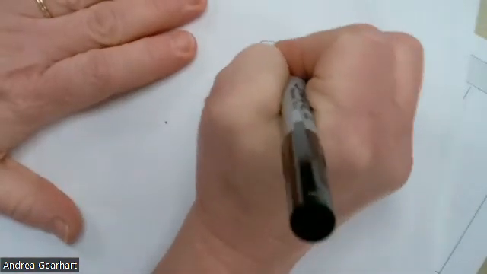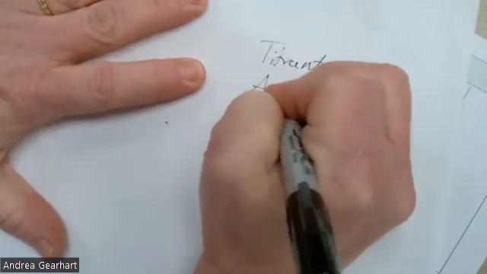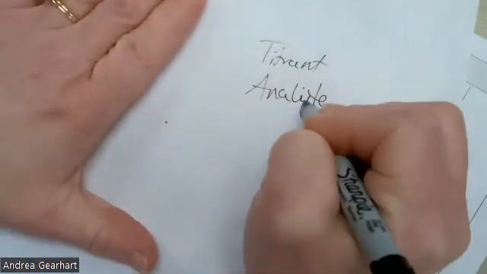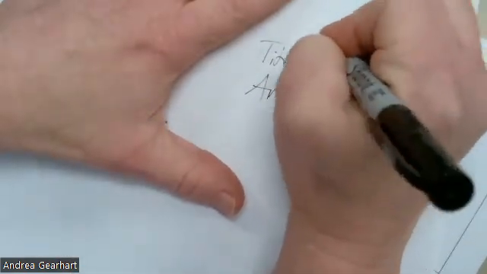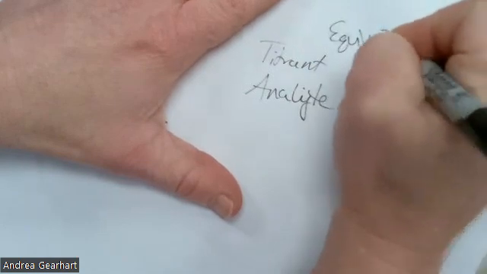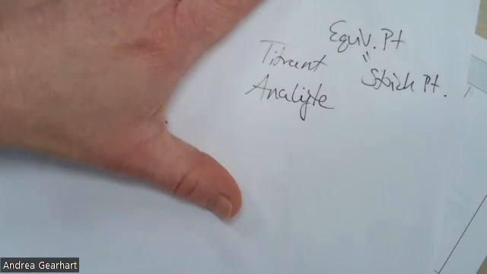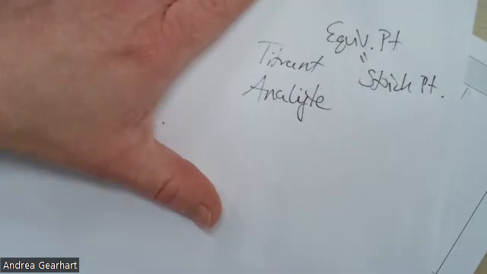What is the titrant? What is the analyte? And what is the equivalence point, which we can also call the stoichiometric point? And pH curve, titration curve. Are we good on the terminology?